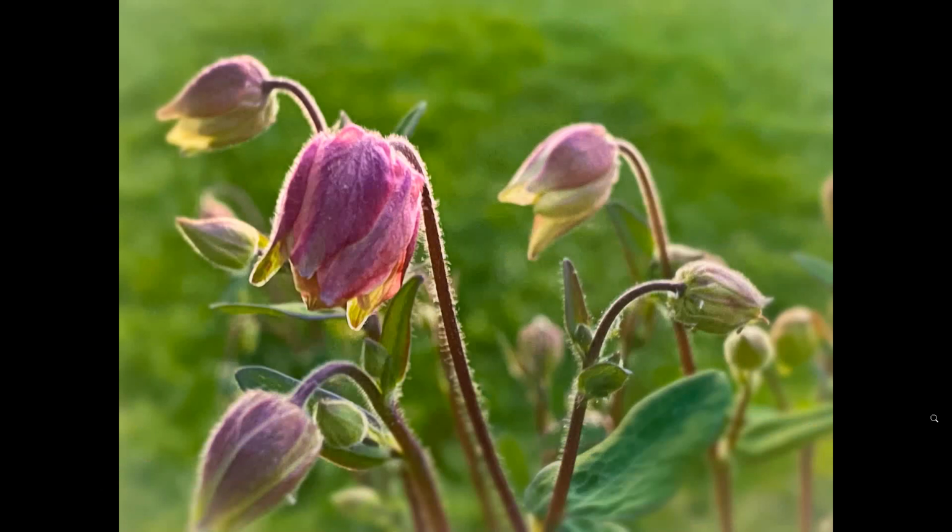And here we have the sun setting in the background, which highlights the flowers here, and you can almost see the tiny hair-like things that are on the flower that make it stand out and they shine. So this is what we call backlighting effect.